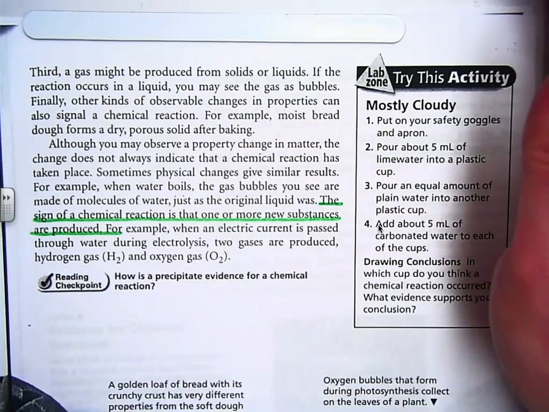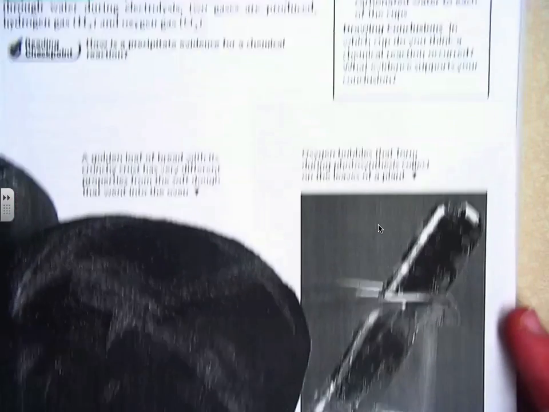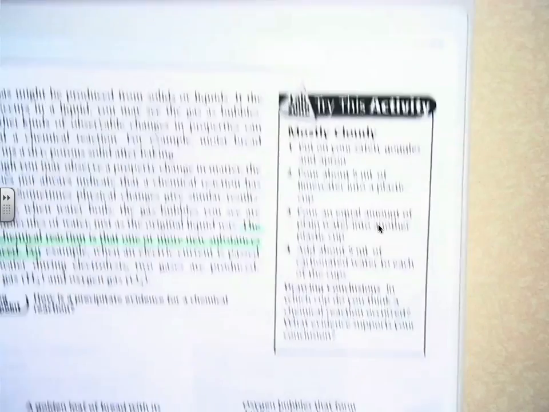All right, so back in our picture, new substances are produced, oxygen here and bread over here. All right. Let's continue to move on.